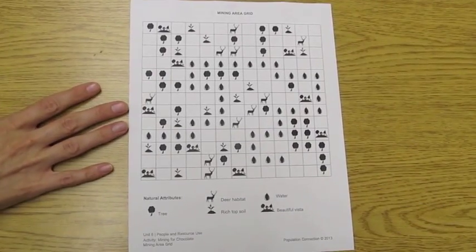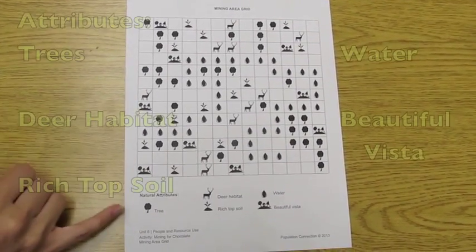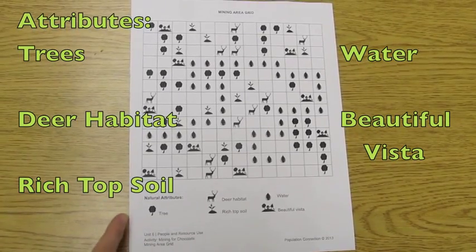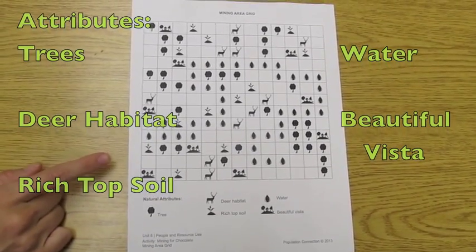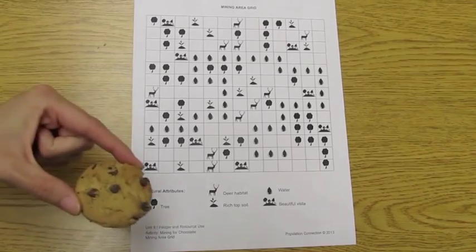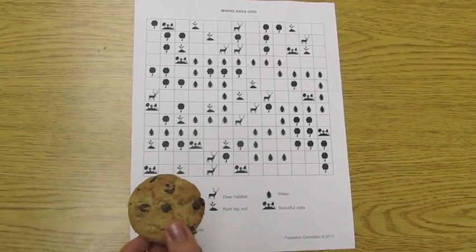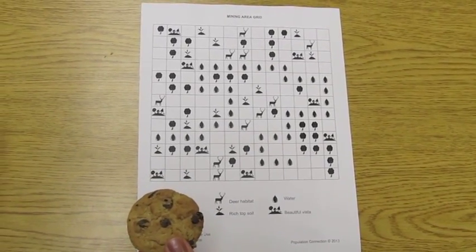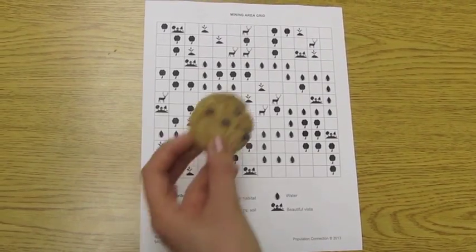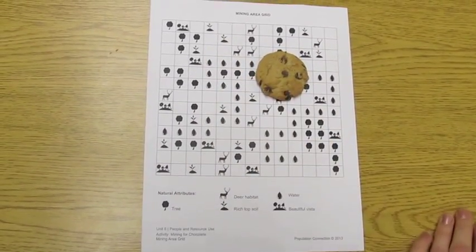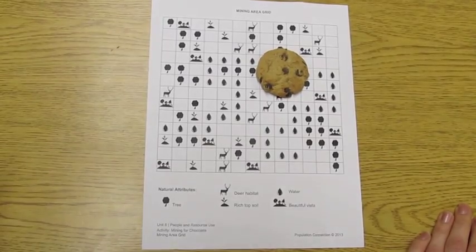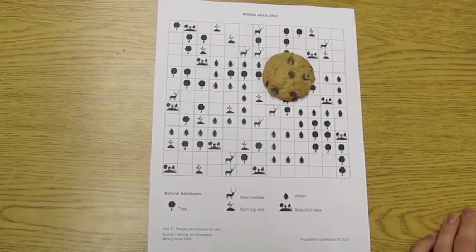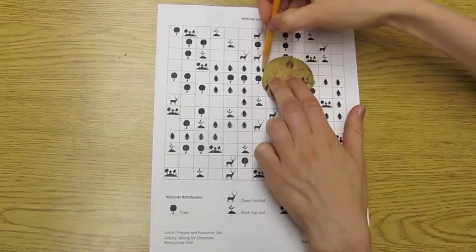So this is the mining area grid, and as you can see, there are 5 natural attributes listed down here at the bottom that are spread throughout the grid. So the first task for your students, after you give each of them a cookie, is to decide where on the grid they'll actually place the cookie. Where are they going to be doing their mining? After they've placed the cookie, ask each of your students to trace an outline of where the cookie's located.